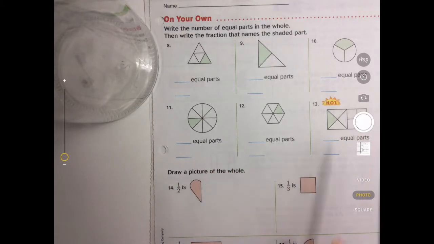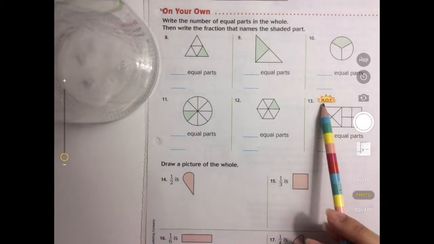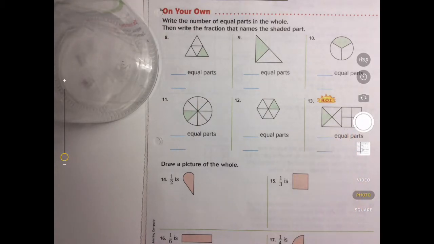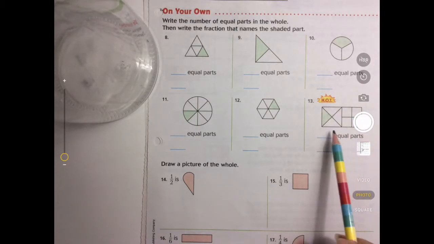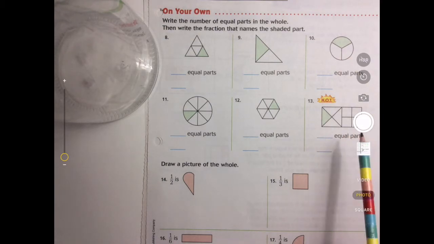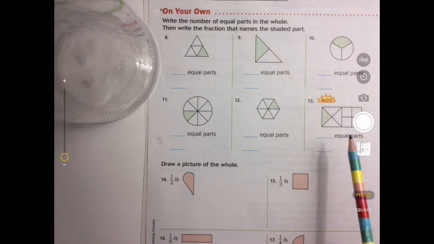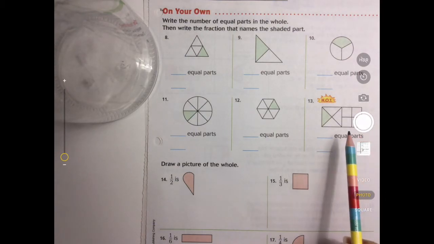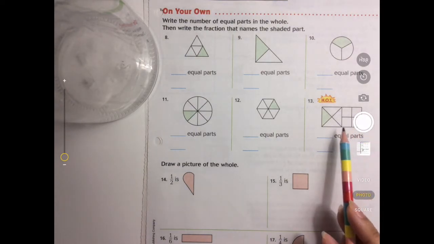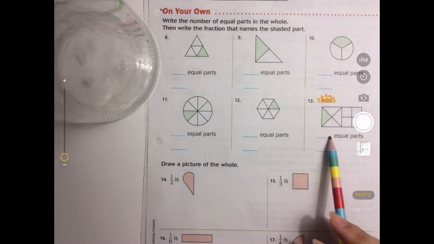Okay, yes, there is a hot question. It looks a little confusing, but don't let it trick you, okay? I want you guys to try to answer this question. Yes, it's weird. Yes, it can be a little confusing, but just think about it and try, okay? Try this one. This one's not going to be counted if you get it wrong. I just want you to try.